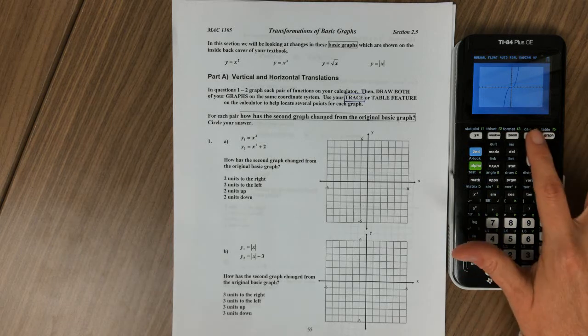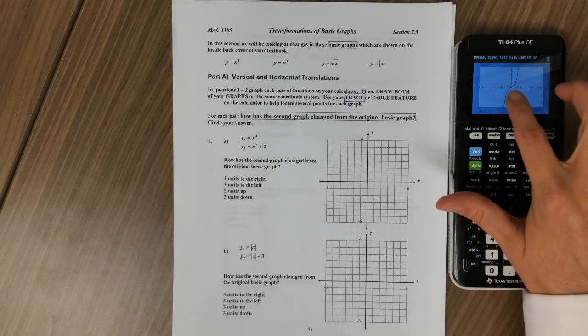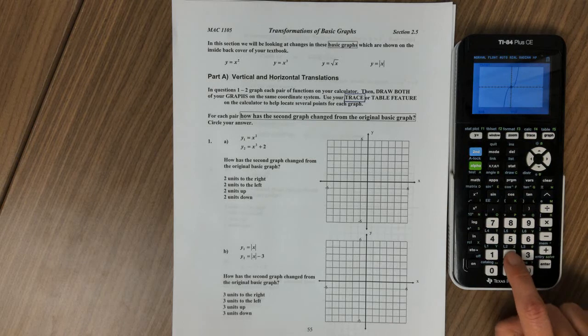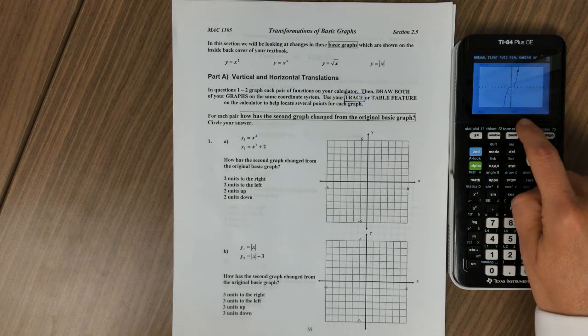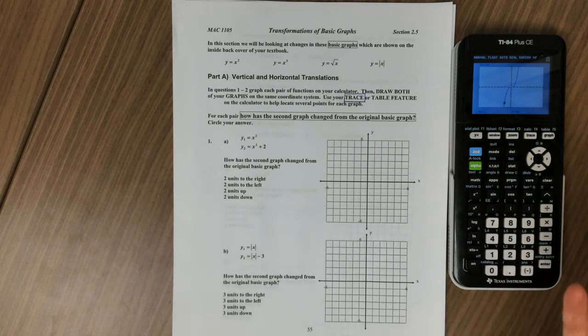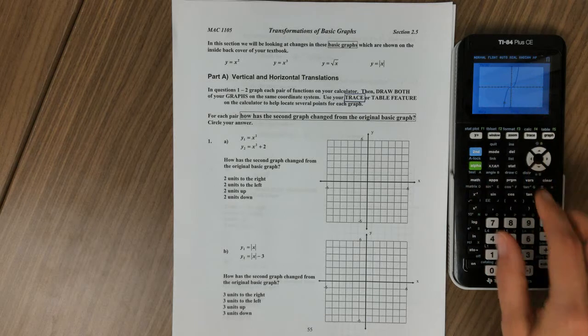So again, we can use the trace key, type in an x value, so I can see right now my cursor is at 0, 0, it passes through the origin. If x equals 2, for example, hit enter, and it gives me a y value equals 8. 2 cubed equals 8, so that makes sense. -2 for x gives me -8 for y. So you can see the cursor bouncing around and see that on your screen.